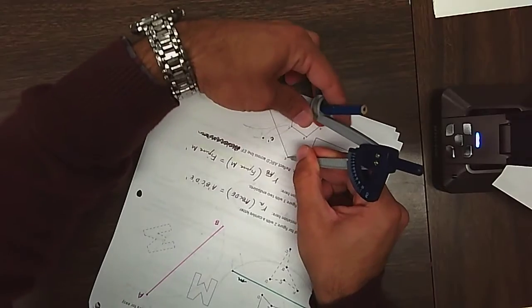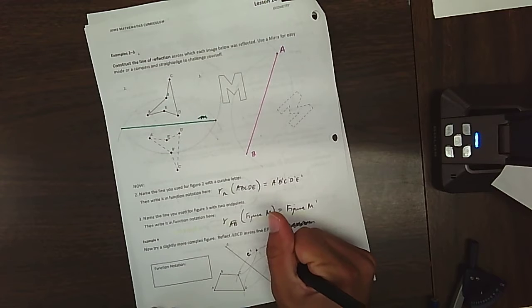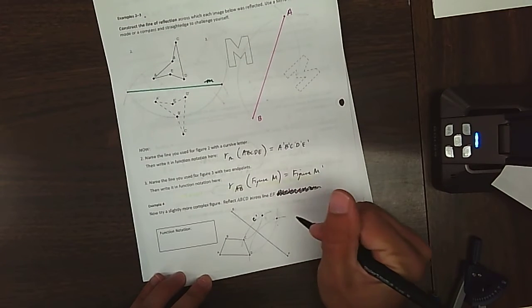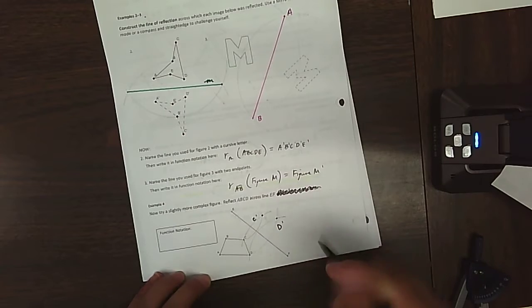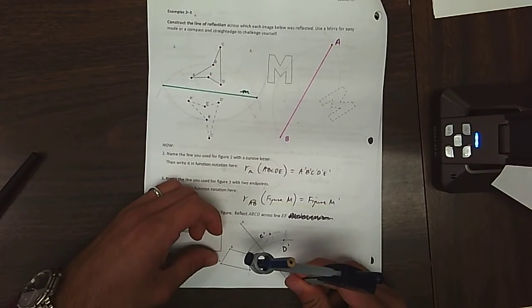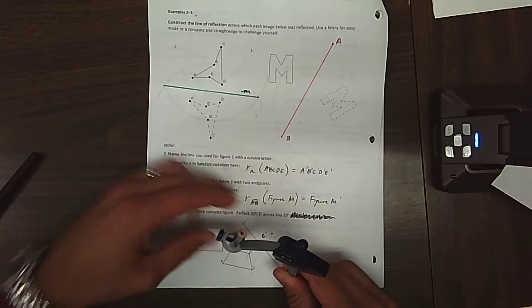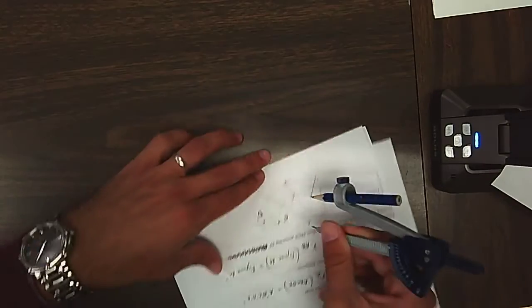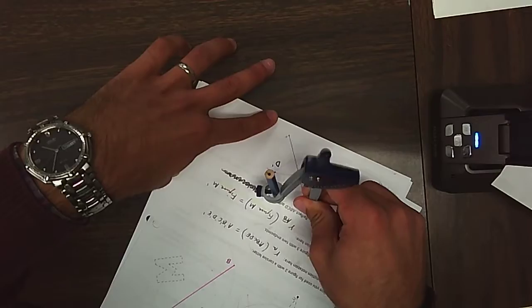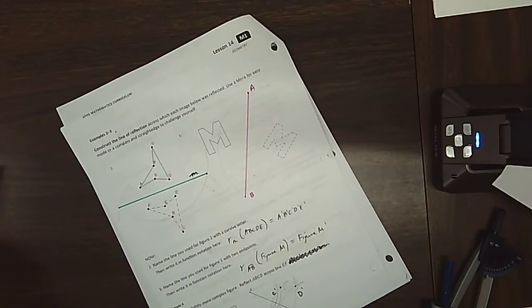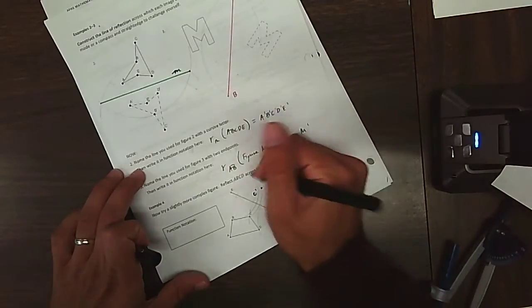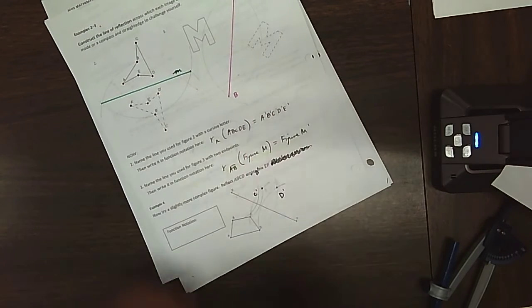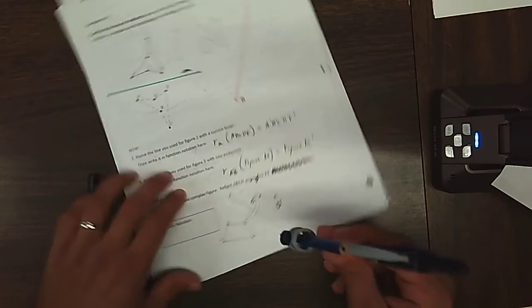So here I'm doing point D. All right, so there's D prime where those two intersect. All right, and then let's just finish those up. Finding B prime now. B prime almost ends up on the directions. If you look at it, B prime ends up here. And the last one we need is A prime.